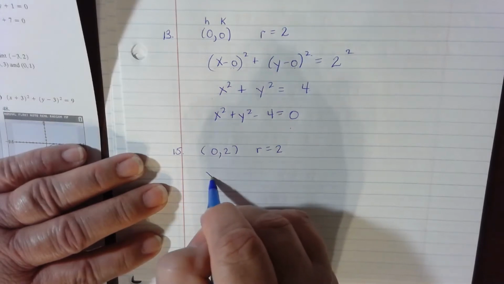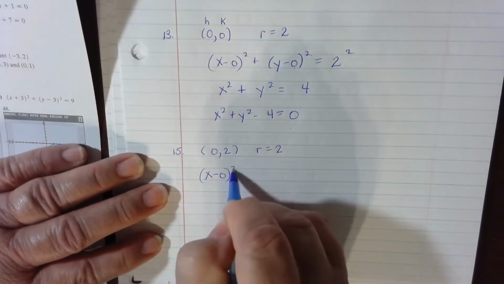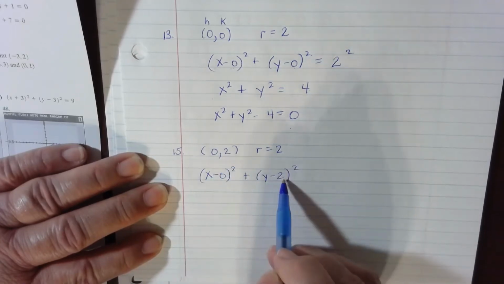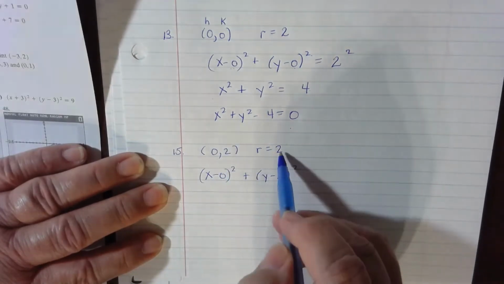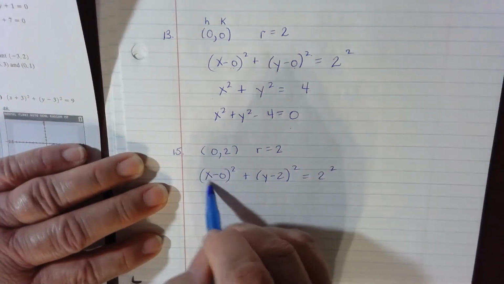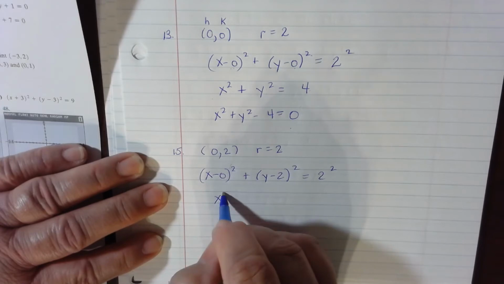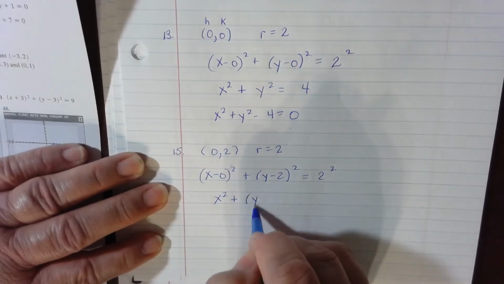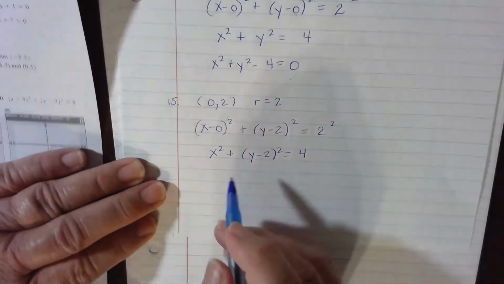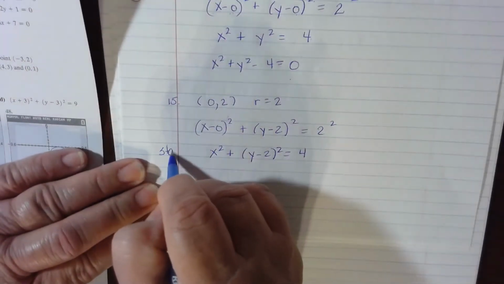Alright, so x minus 0 squared plus y minus 2 squared. Remember, this 2 is what's going right here. And then this 2 is what we're going to square for the radius. Again, x minus 0 is just going to be x. Okay, so that is my answer in standard form.